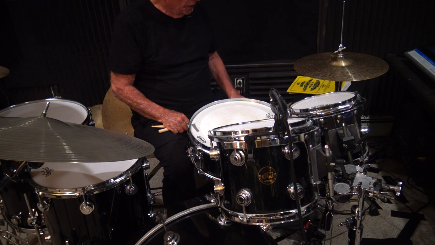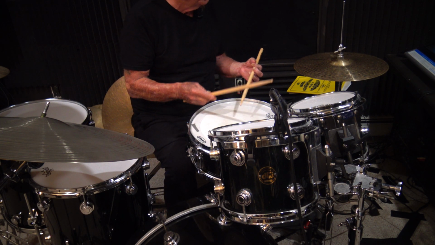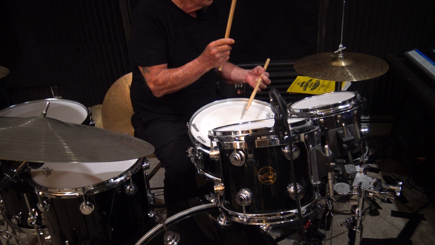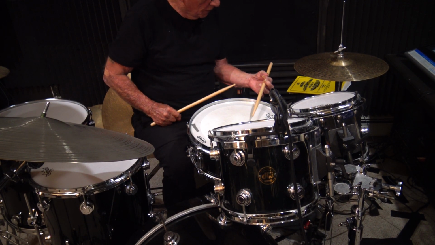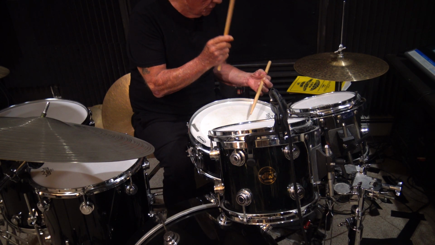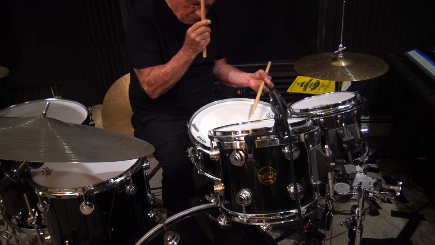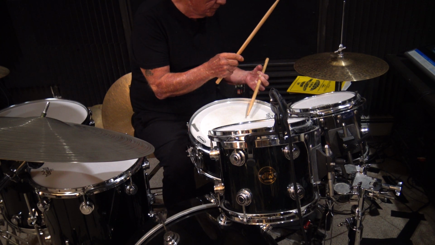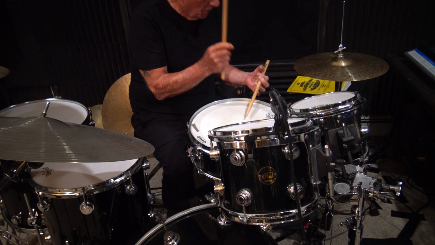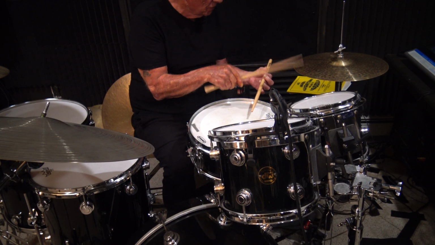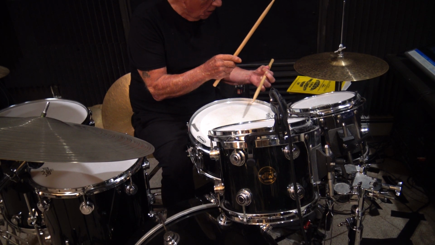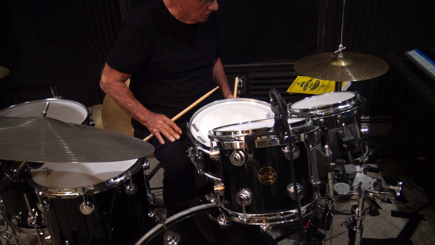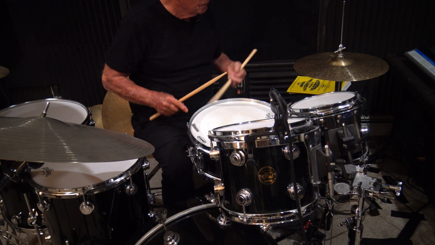1, 2, 3, 4, 1, 2, 3, 4, 1. Okay, now we're thinking eighth note triplets. Line 3 would be 1, 2, 1, 2, 3, 4. 1 and 2 and 3, 4. All right, line 5, 1, 2. That's right, it's easy. 1, 2, 3, 4. I made a mistake there. You get that, Stacy?